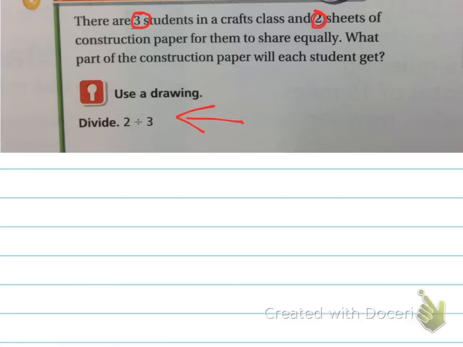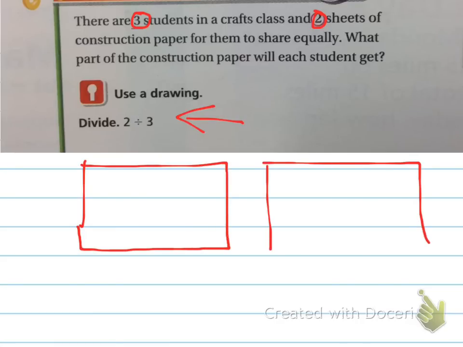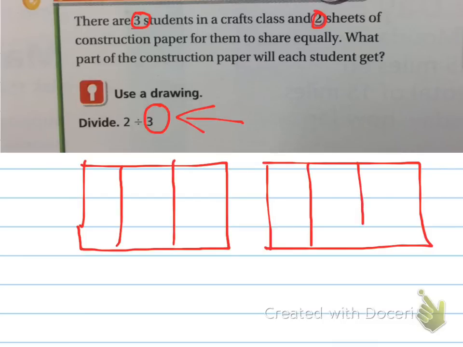To get a good visual representation of what that is, we can draw a picture. So I'm going to draw 2 total sheets to represent the 2 pieces of construction paper. And then I'm going to divide each paper into 3 equal pieces. That's to represent the 3 students in the class. So we can see we have our 2 pieces of construction paper. We divided it into 3 equal pieces to represent the 3 students.